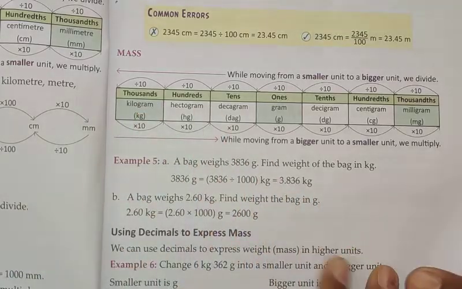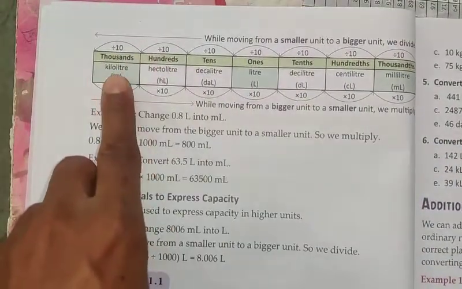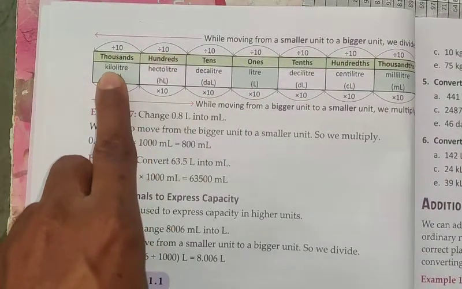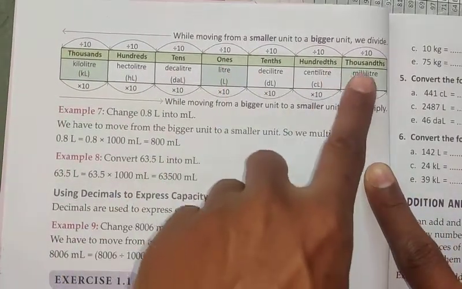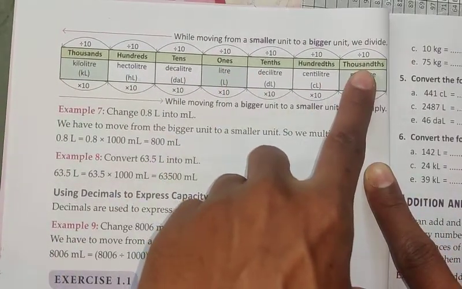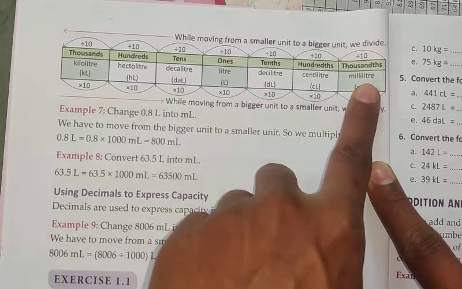Like that you have to remember. This is about mass, this is about length. Same thing with the capacity also. Look here, instead of kilogram, kilometer, here kiloliter is there. Mostly we use liter and milliliter, right? 1 liter is equal to 1000 milliliter.